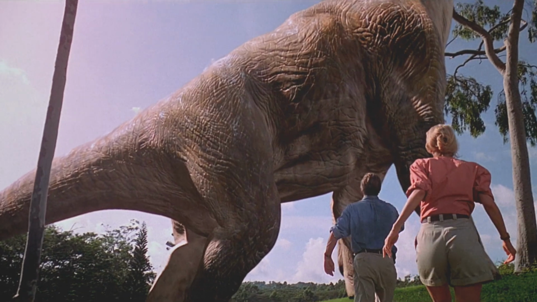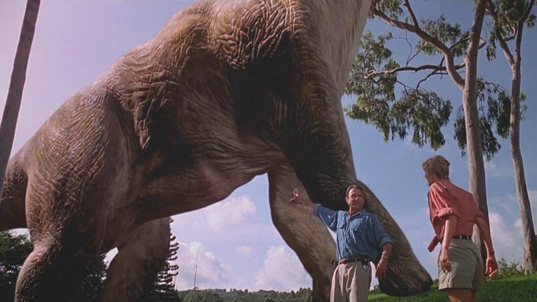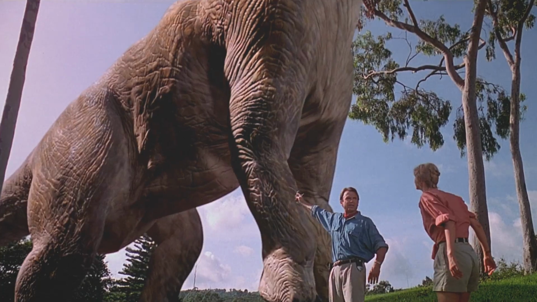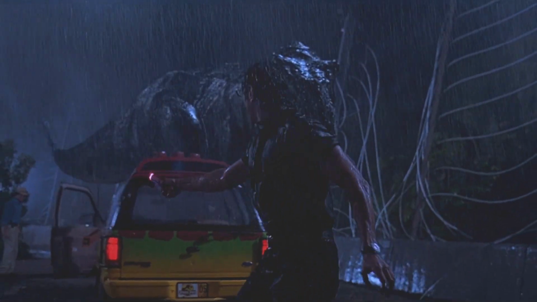And you can see that in the cinematography as well. Even when the CG is implemented, you're still witnessing the events from a human's point of view. It gives the dinosaurs a sense of scale and verticality and allows you to relate to the character's fear and awe because it's presented through their perspective.